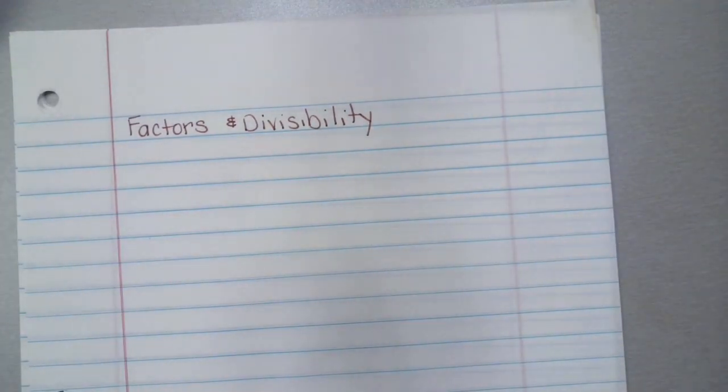They're up here. So if it ends in an even number, in other words, if the digit in the ones place is even, then it's divisible by 2. If you add all the digits up and you get a 3, 6, or 9, or 12, or 15, or 18, it's divisible by 3.